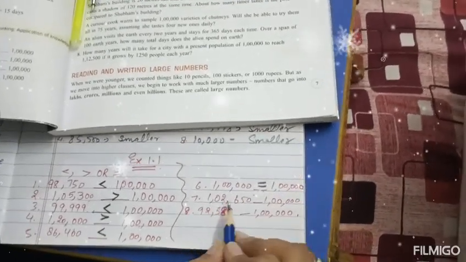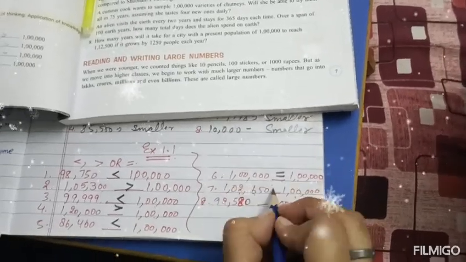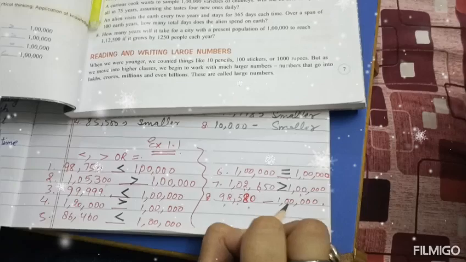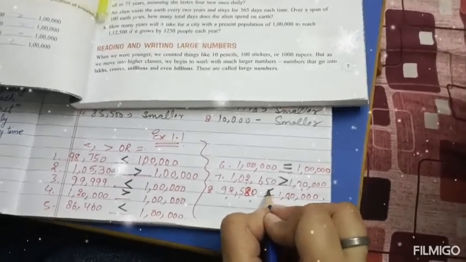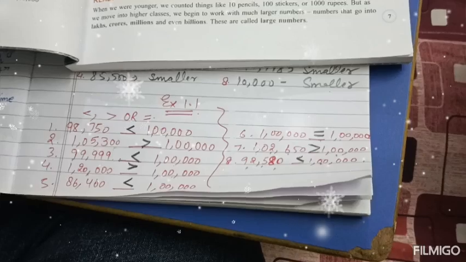1 lakh, 2,650, then 1 lakh. Which one is the biggest? This one. 92,580. Which one is the greater? 1 lakh. Is it clear to all?